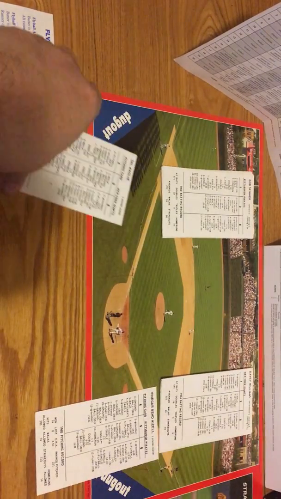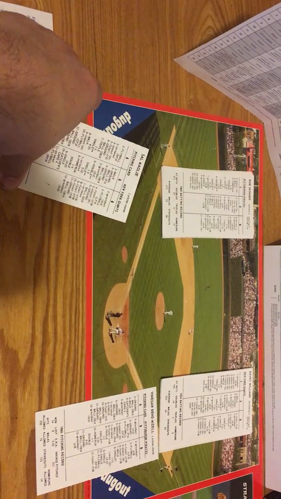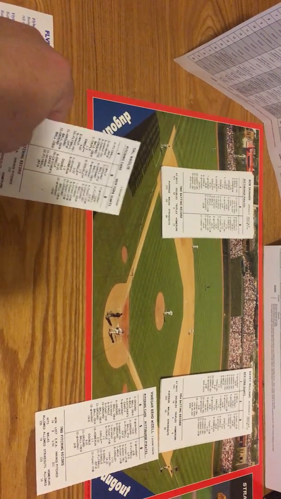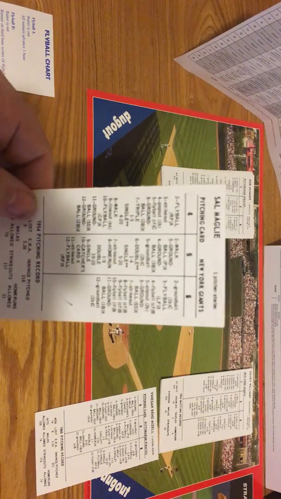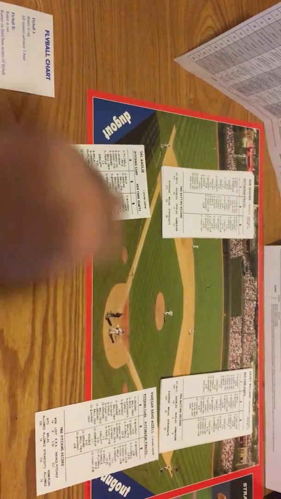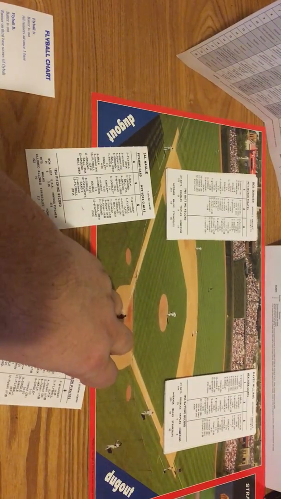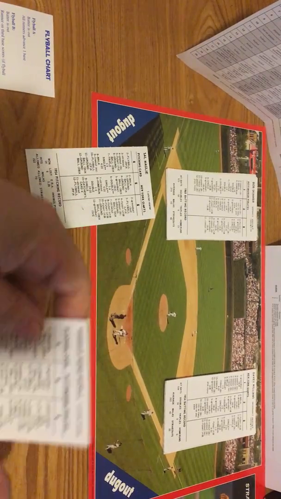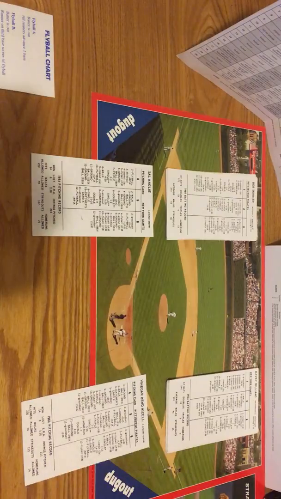Starting pitchers for the Giants, we have Sal Maglie, and for the visiting Pirates, we have Vinegar Ben Mizell. Not really sure how you say it. It's a unique name either way. And again, everybody back then had unique names.